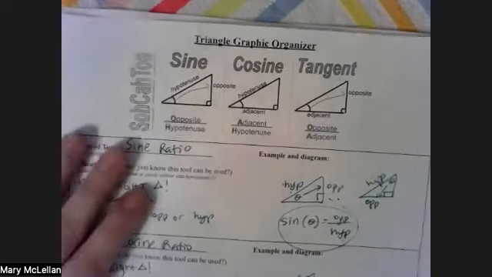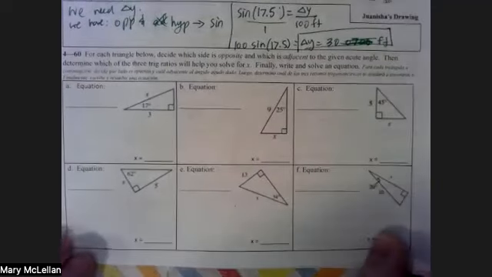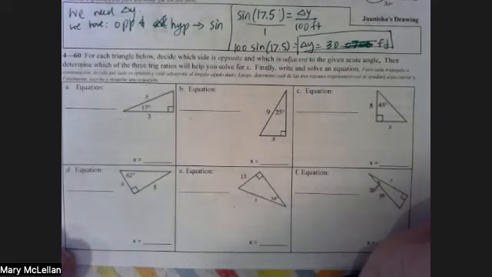All right, I'm going to use this summary to finish the last problem from section 4.2.1. So I'll reread it. For each triangle below, decide which side is opposite and which is adjacent to the given acute angle. Then determine which of the three trig ratios will help you solve for x. So I'm going to do the first piece of instruction first.